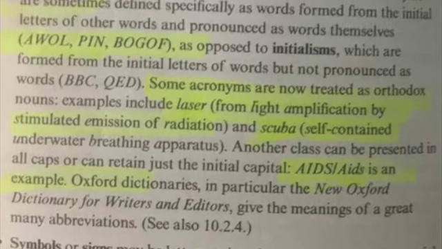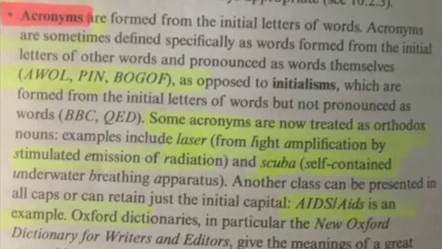The only reason you can use laser and scuba is because no other word takes up that word within the English dictionary. Scuba is not in the English dictionary, so it could be made into an acronym because there's only that word related to it, basically.